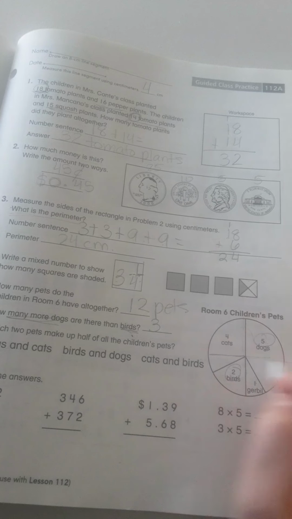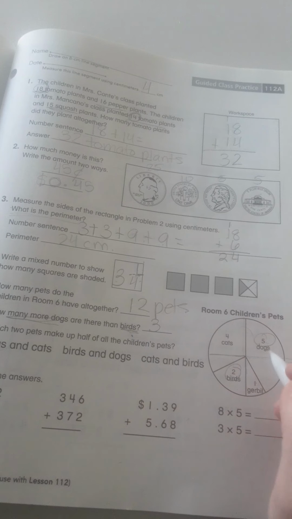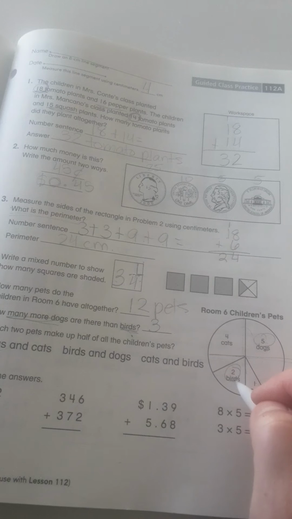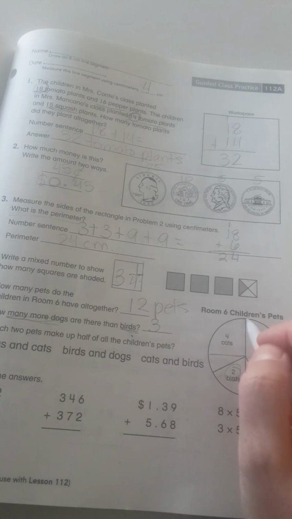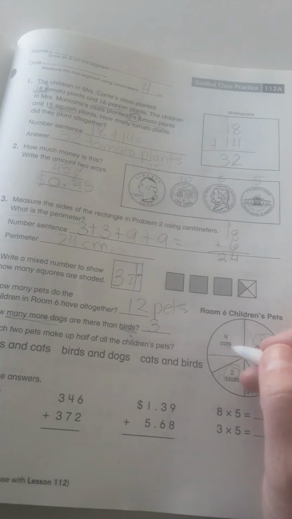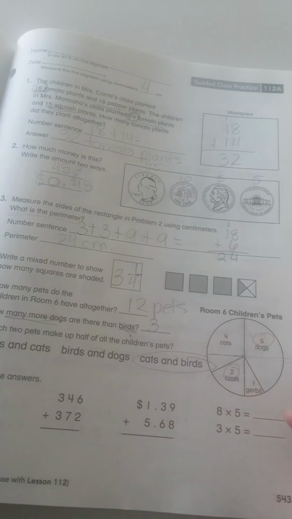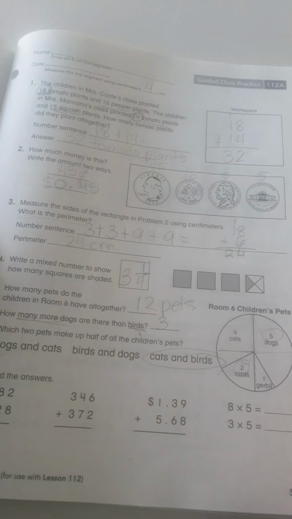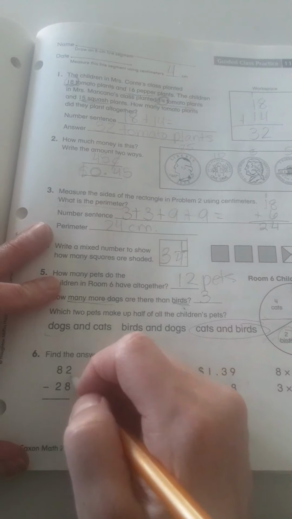Well, that would be, oh, there you go, dogs and cats. That would be your option, because birds and dogs, that wouldn't work. And cats and birds, here are my cats, and here are my, oh no, it's cats and birds. Sorry, boys and girls. That was confusing me. There we go, cats and birds. My mistake. All right, let's go on.